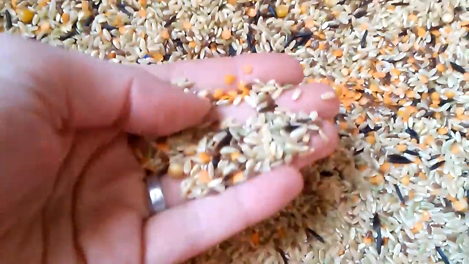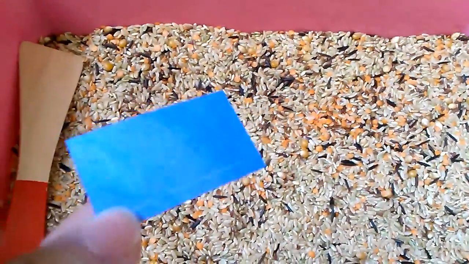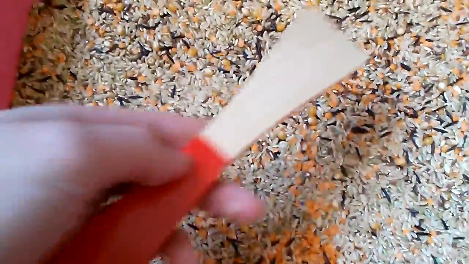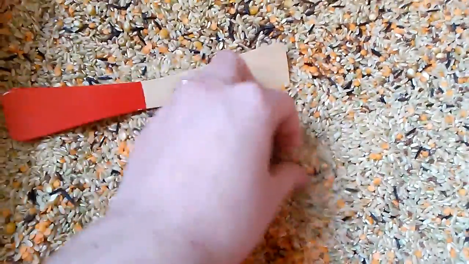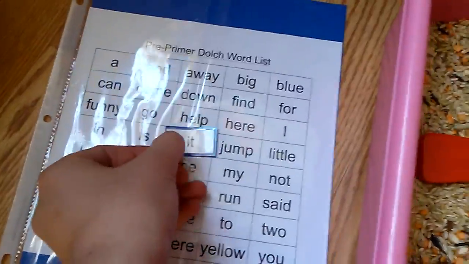So here's a little sheet mat that I made for her, and then I made some rice, lentils, wild rice, flax seeds, some corn. I did this with sight words. I used the same printable and I cut them out and then I glued them on cardstock and laminated them with packing tape, and I hid them everywhere so she can search for them with the spatula or her hand and find a word and read it and say it, and then come over here and find it. Here it is, it.